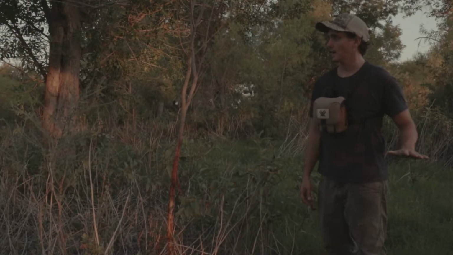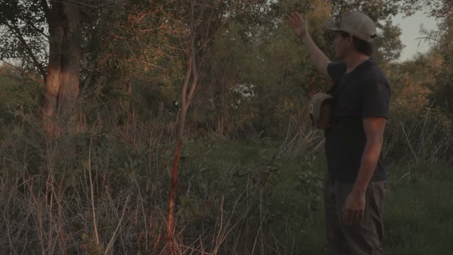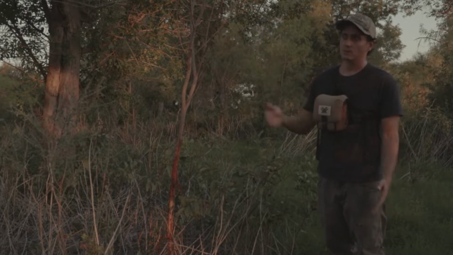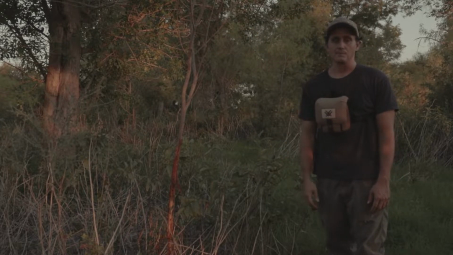So following a soft edge to a more hard edge, you're going to have a T intersection like this one right here, and we happen to have a great tree right here, one a little bit further off we could potentially set up in, and this would be an easy, ideal place to hunt.